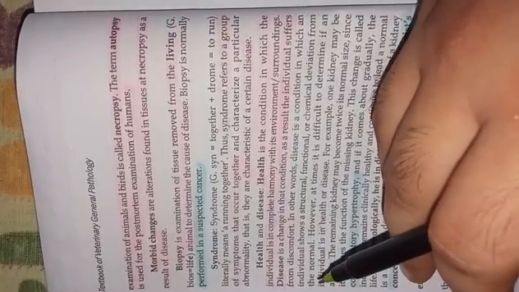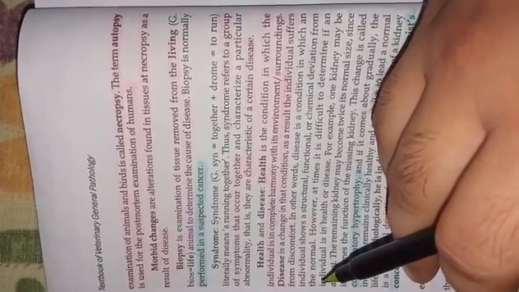Now health and disease. Health is the condition in which the individual is in complete harmony with its environment and surroundings. The human is at ease and in complete harmony with its environment. And disease means dis and ease. So it is any condition in which the animal or human is in discomfort.